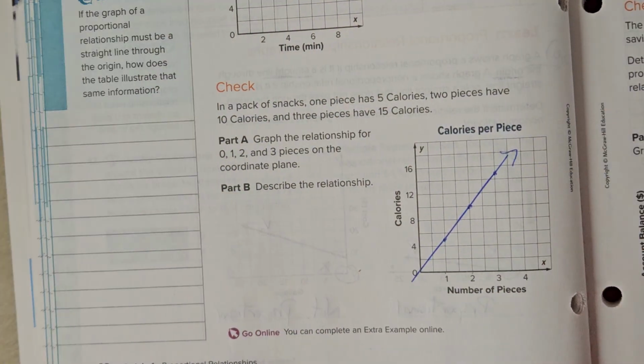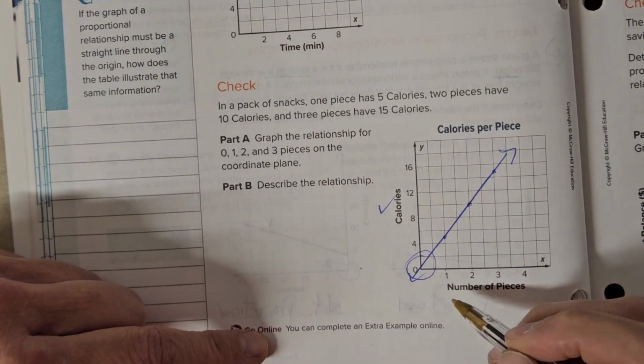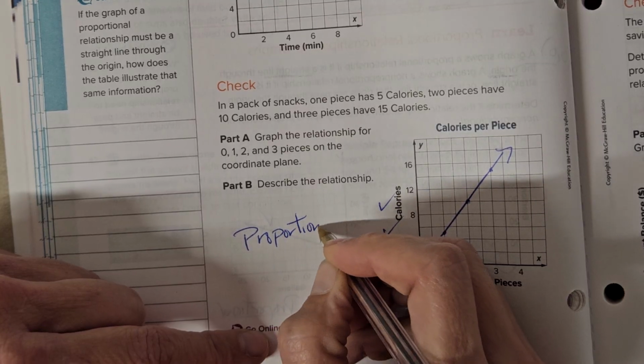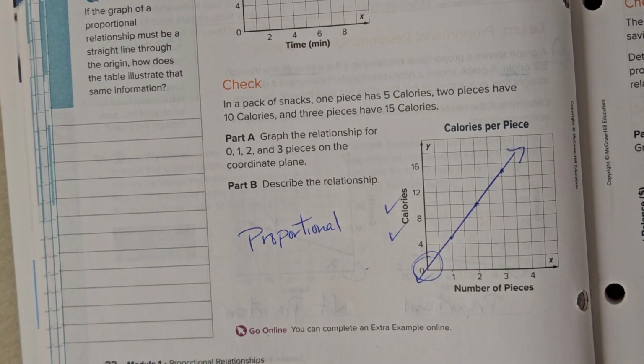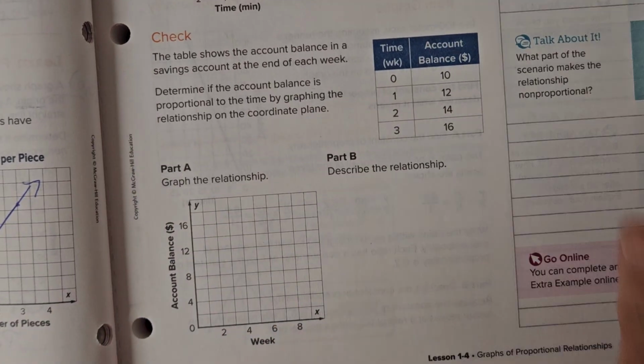Okay, so test it. Straight line, check. Through the origin, check. Proportional. I think you could do that. Let's look at example 2.